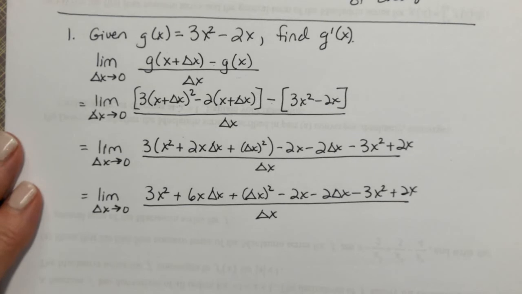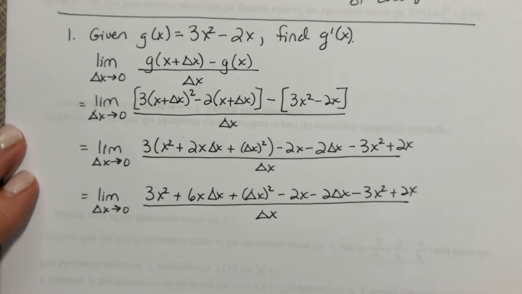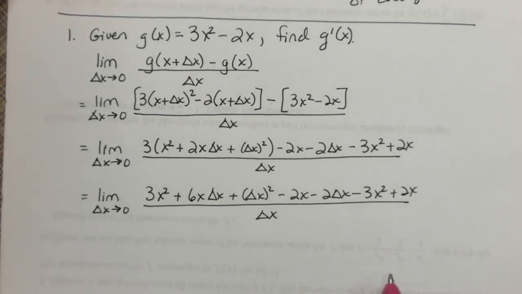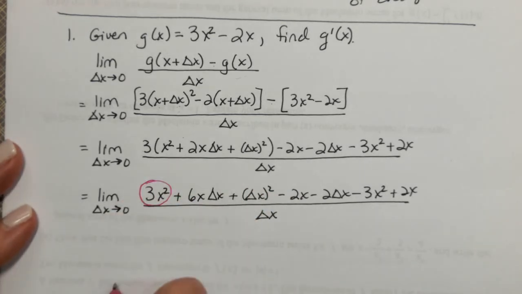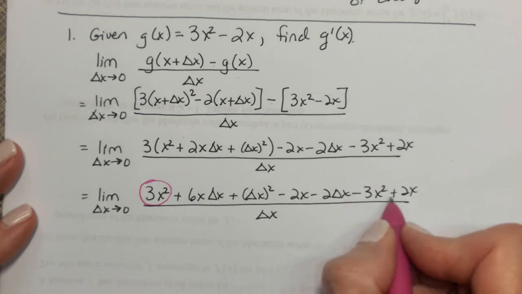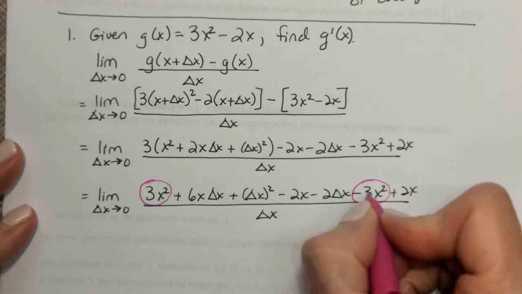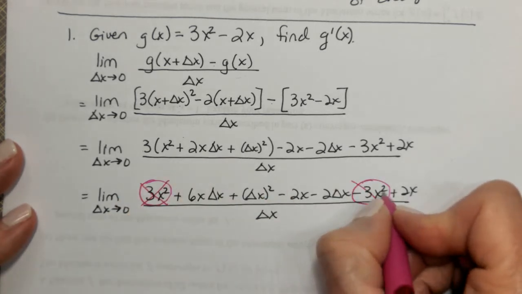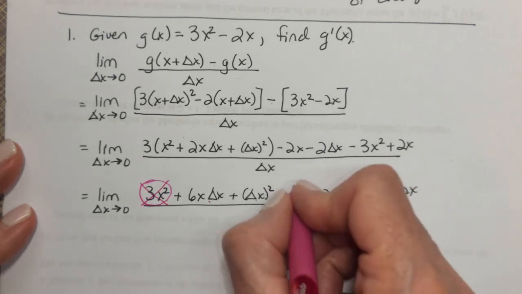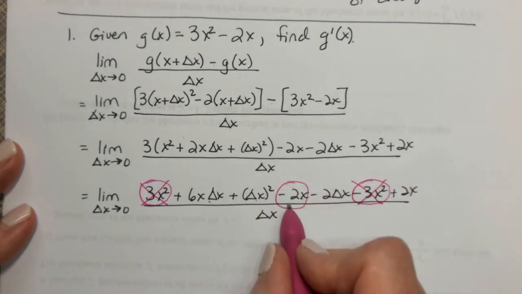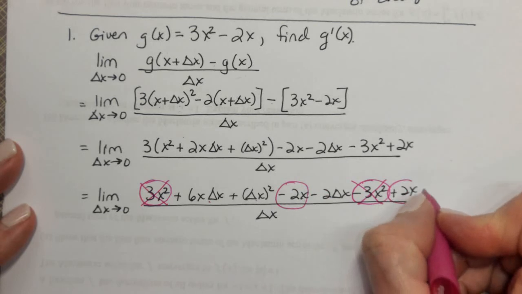Okay, at this point we're going to combine like terms. If we did it correctly, everything without a delta x should cancel out. This does not have a delta x with it. It should cancel out with something else, and it does, because there's a negative 3x squared down here. They zero out. This has a delta x. This definitely has a delta x. This does not. Is there a positive 2x somewhere? Yes, there is, right back here.